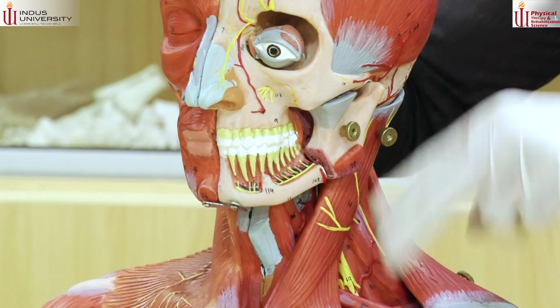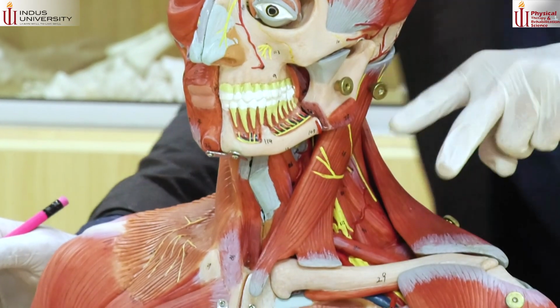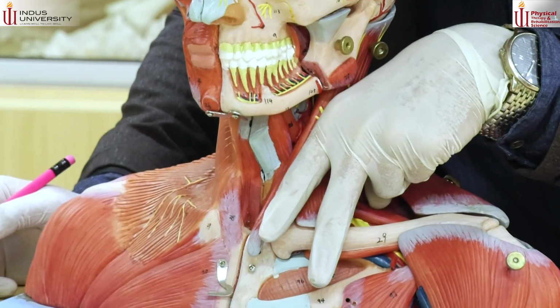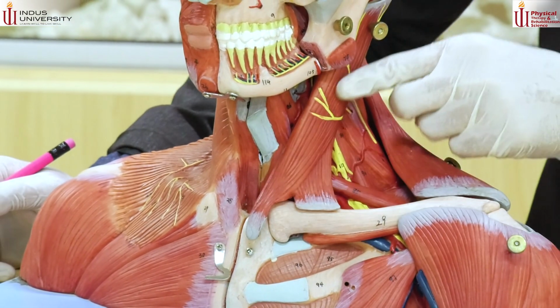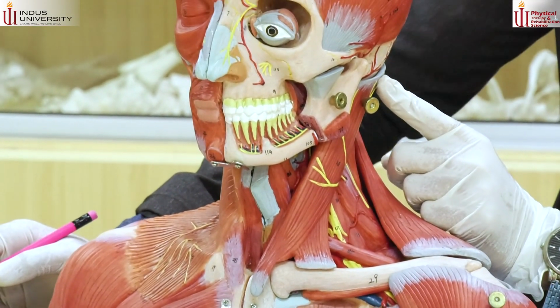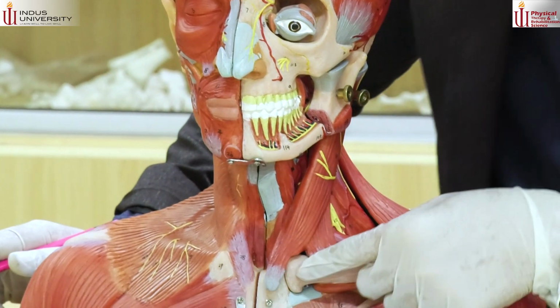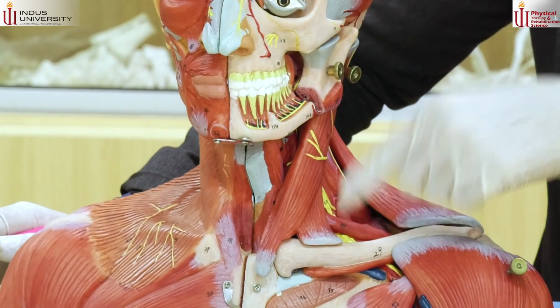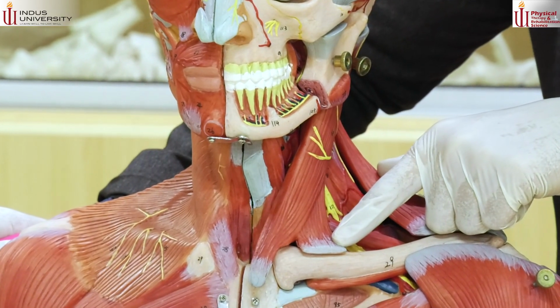So this muscle, basically SCM, is getting origin from the sternum. If I make 2 fingers like this, the sternal end and the clavicular end, they are always coming upward to be inserted on the mastoid process. So this muscle is the sternocleidomastoid. The superior surface is giving origin to the clavicular part of the sternocleidomastoid.